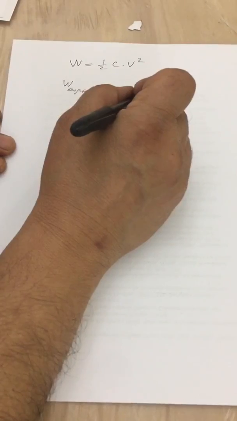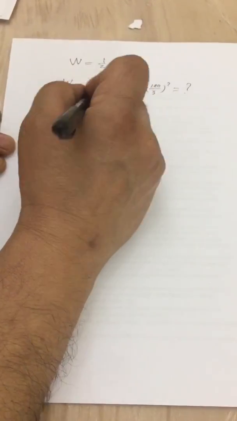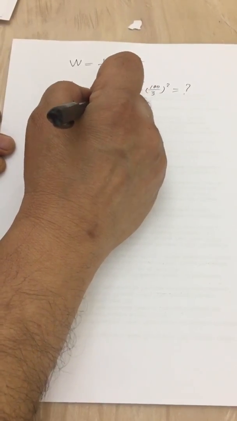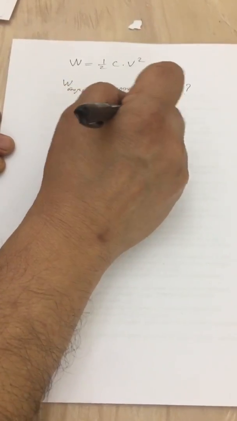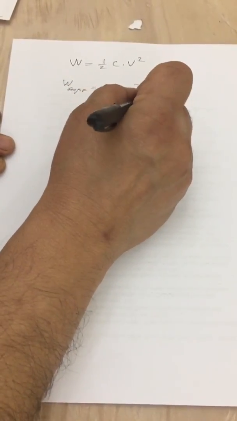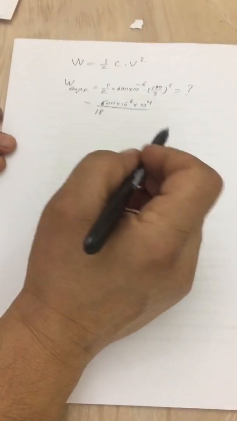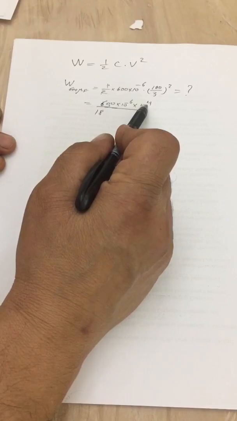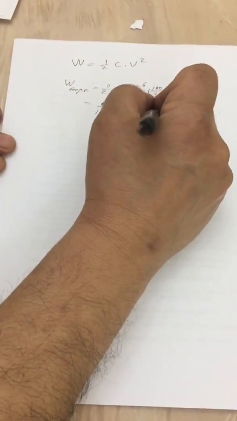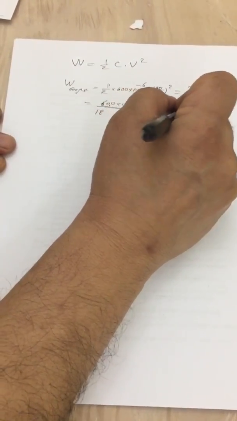It's equal here half and here 9, so 1/18. 2 times 9, 18. Here is, let's say, 600, okay, times 10 to the minus 6. Here squared times 10 to the power 4, right? So here 100 and here 10 to the power 4, that will be 10 to the power 6, so it will be basically 6 out of 18, which is 1/3, right?